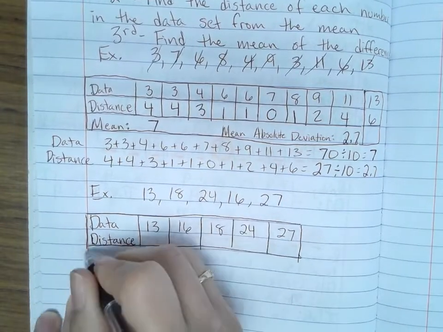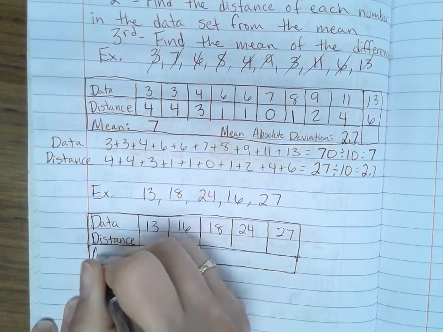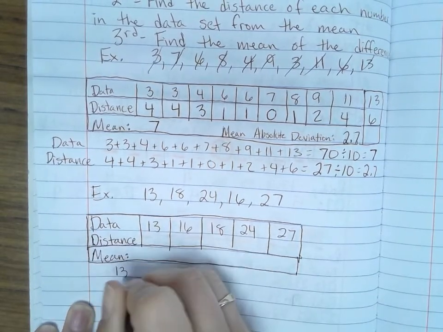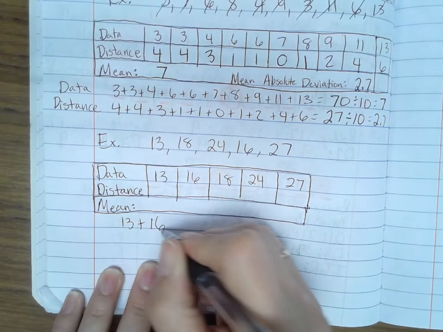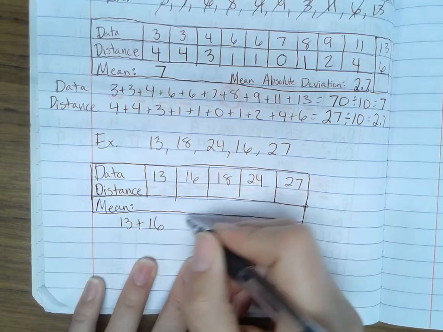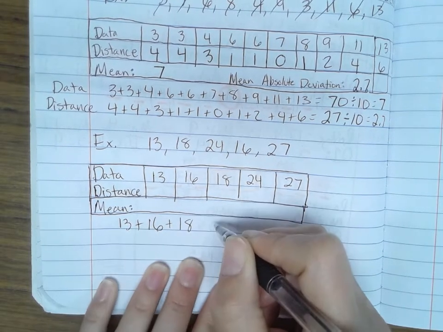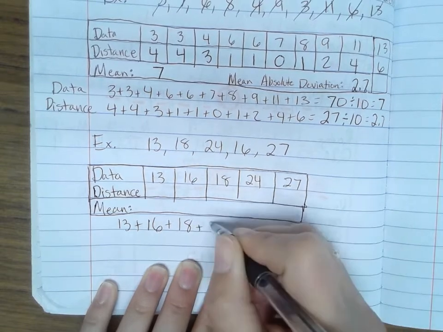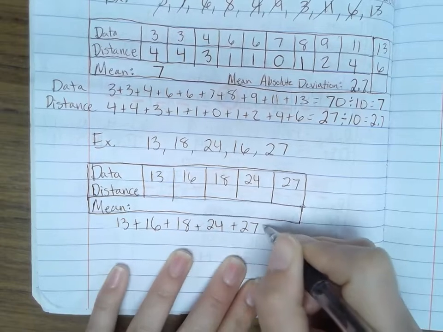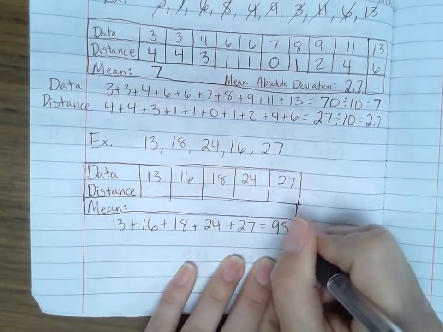Okay, I have to have my mean before I can find my distance. So down here, mean. So we're going to add 13 plus 16 plus 18 plus 24 plus 27. That's going to give us 98.